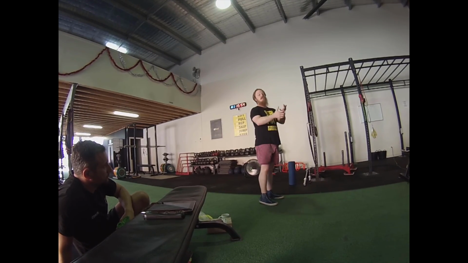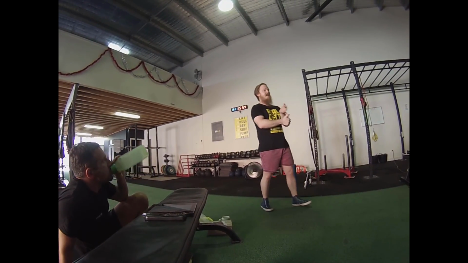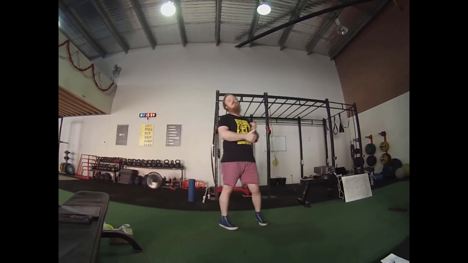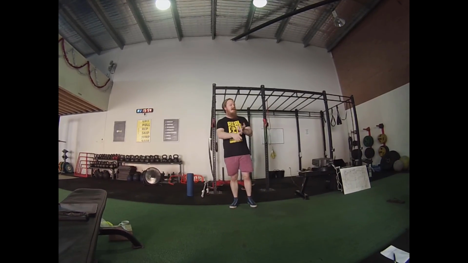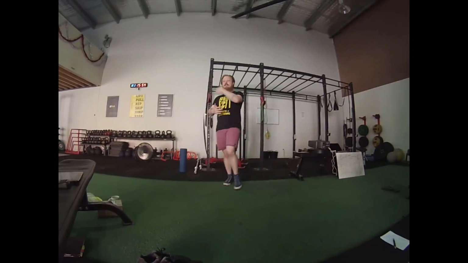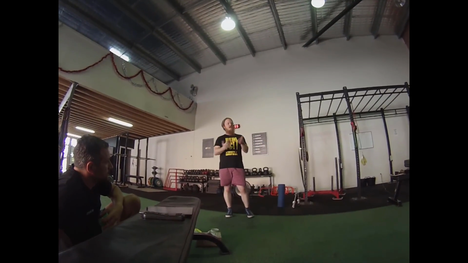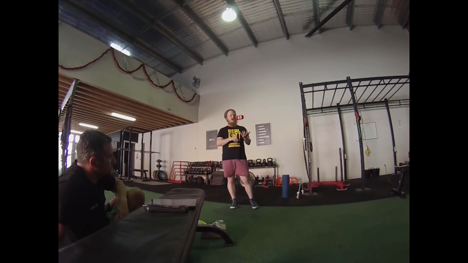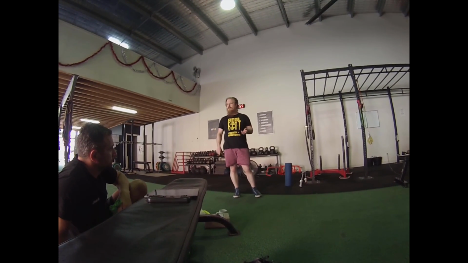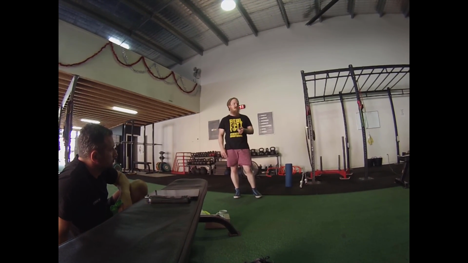Once they've got the mechanic, sweet, let's add repetitions. Once they've got repetitions, let's add some load. So we're just increasing that stress, challenging their ability to maintain the skill. It's the opposite order to regressing something. We drop the load, then you drop the reps, then you simplify the mechanics.